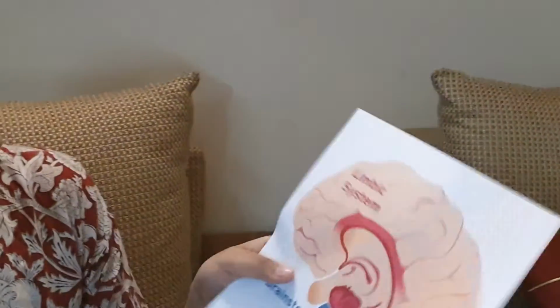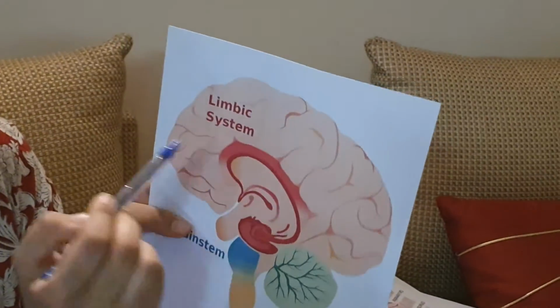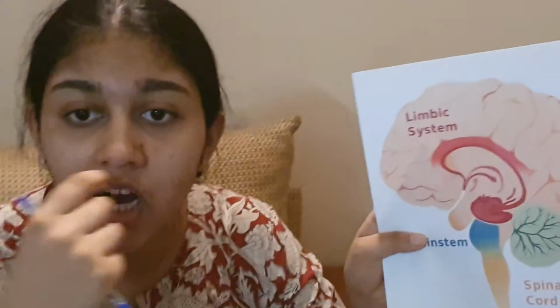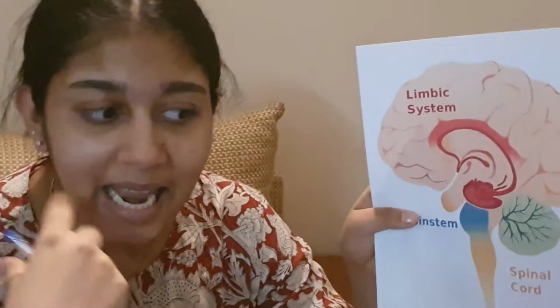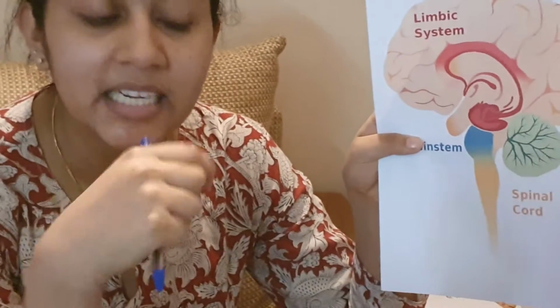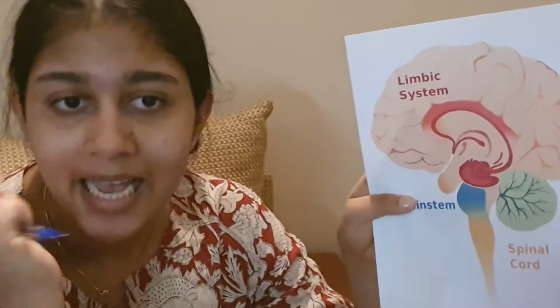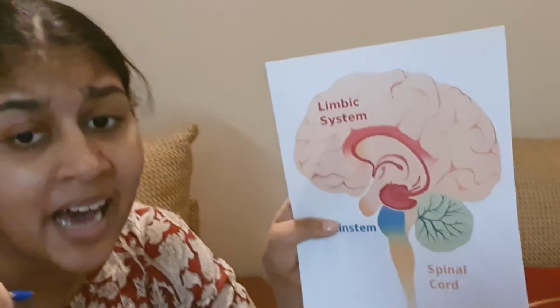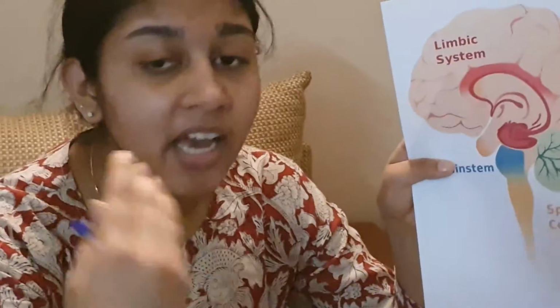Next I'm going to talk about the limbic system. This is the limbic system of the brain. The limbic system is a complex brain structure that lies deep down below the cerebrum. It contains thalamus, hypothalamus, hippocampus and amygdala. Since it plays a significant role in controlling our emotions and forming our memories, it is often known as the emotion brain or a childish brain.